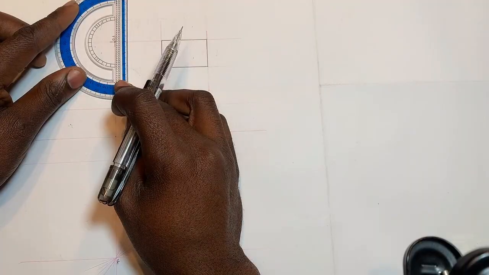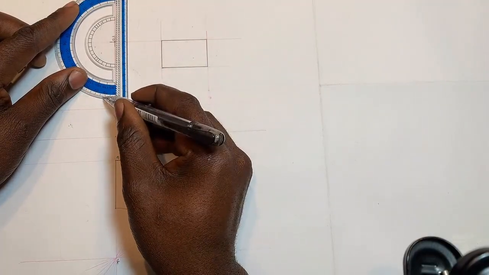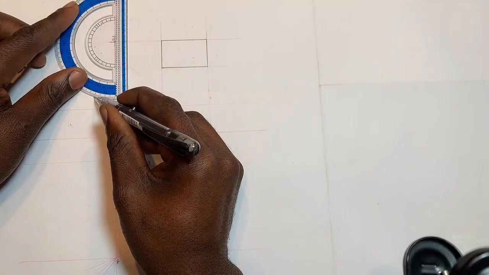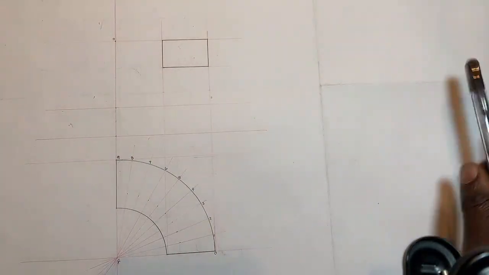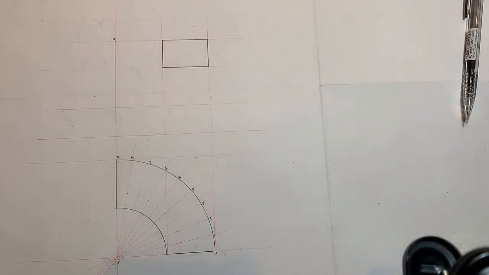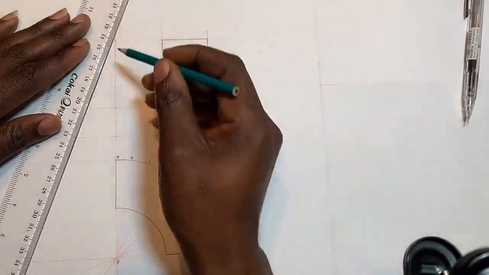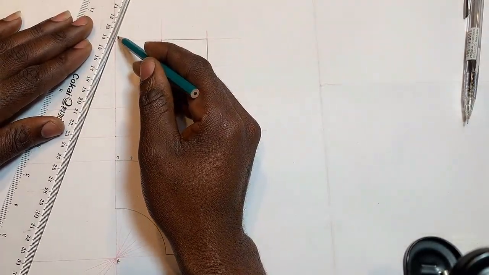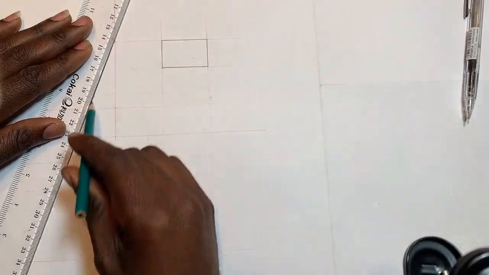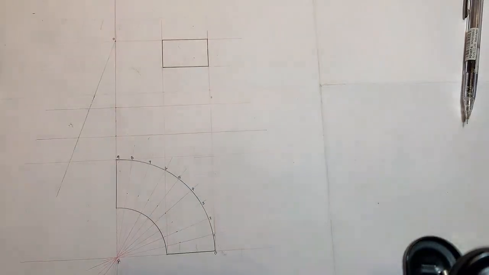Mount it correctly: 0, 10, 15 and 20 degrees right there. Then after opening the 20, I can now just join it like this. This is an angle of 20 degrees.